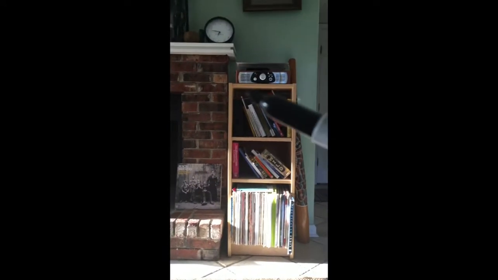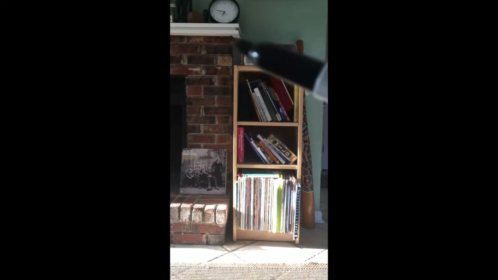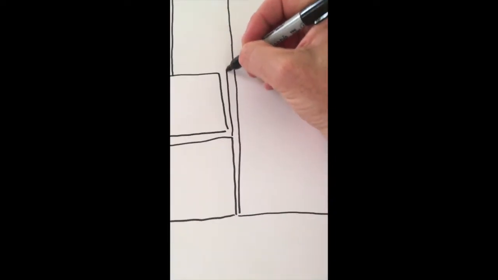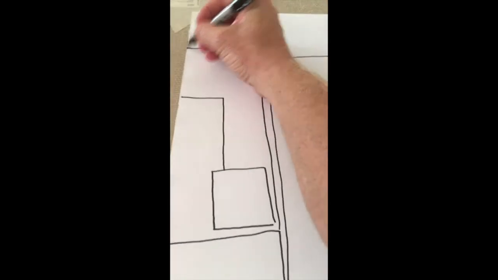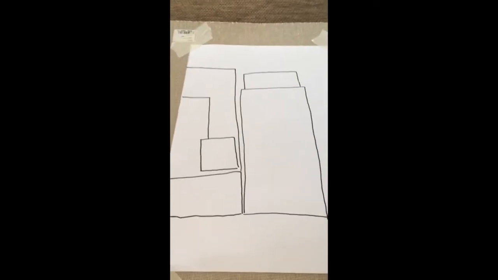That's the record player. And then this is a little taller than the record player. So, this is the side of the fireplace. A little taller than a record player. Notice my lines aren't perfectly straight, but that's okay. I don't mind that one bit.